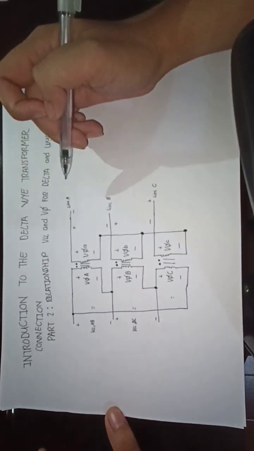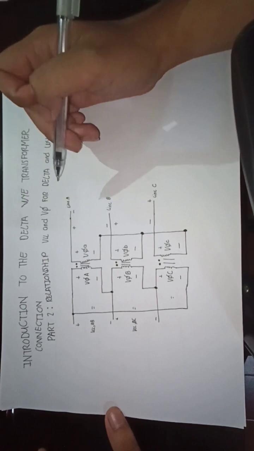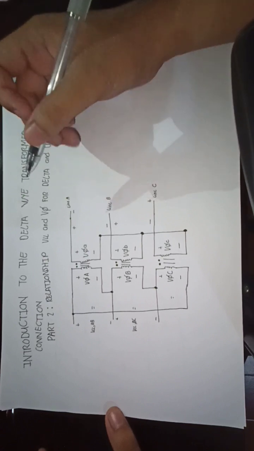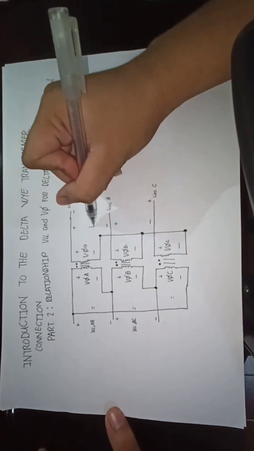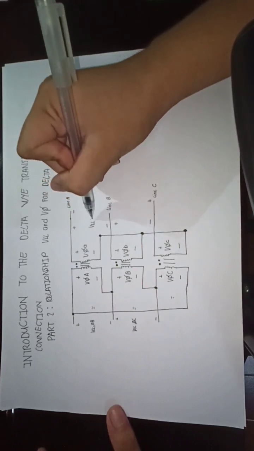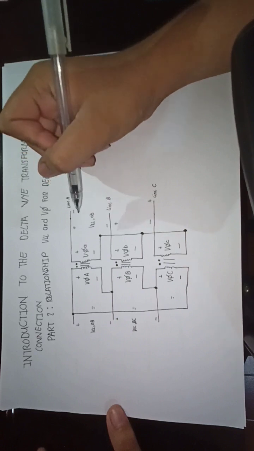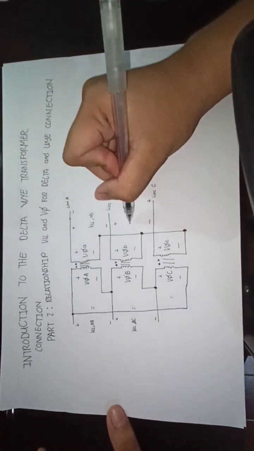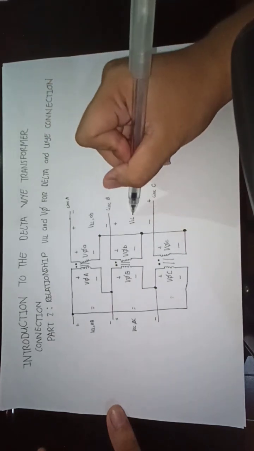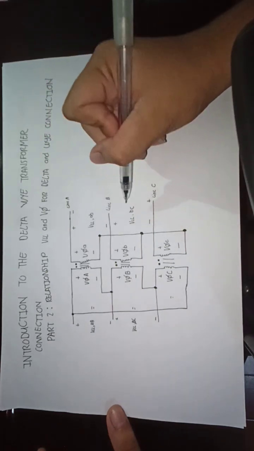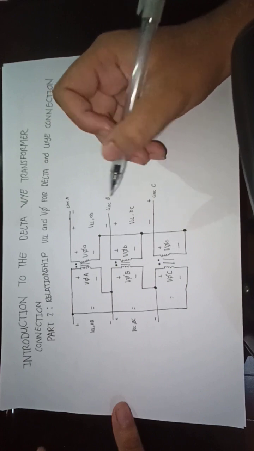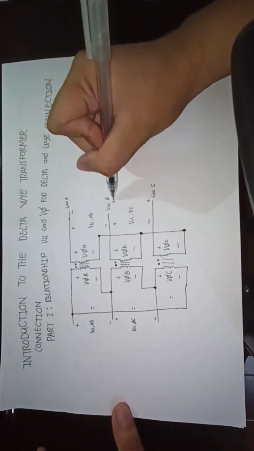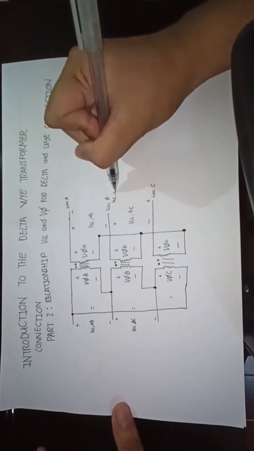Line-to-line voltages are measured across two lines. So the most common line-to-line voltage is measured across line A to B. This is line A to B. So line-to-line voltage AB, and line B to C, so line-to-line voltage BC, and line-to-line voltage C to A.